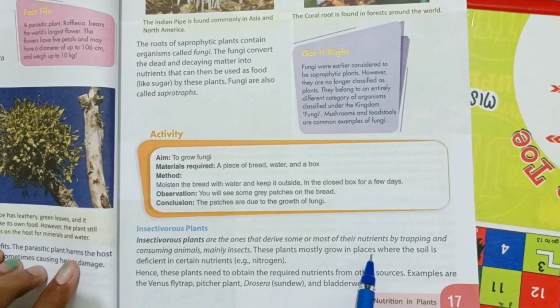These plants mostly grow in places where the soil is deficient in certain nutrients. The soil does not have certain nutrients, so to get that nutrient, they trap the insects. Mainly nitrogen. The plants require nitrogen for growth and development. In soils where nitrogen is present in less amount or not present at all, these plants trap the insects and obtain this nitrogen. Hence, these plants need to obtain the required nutrients from other sources.